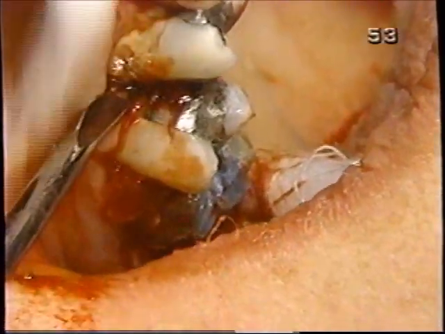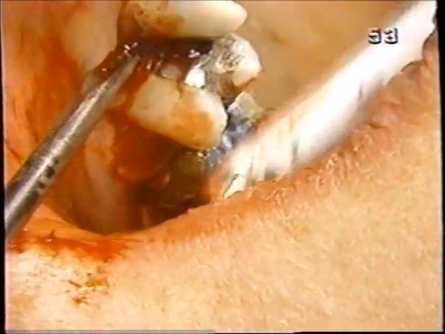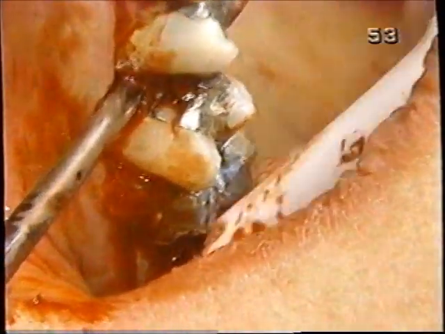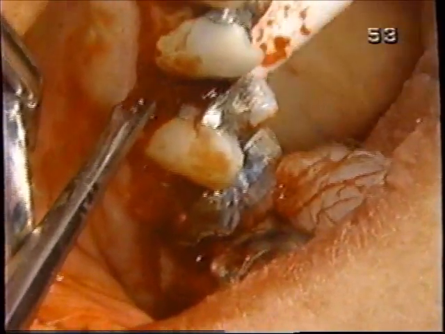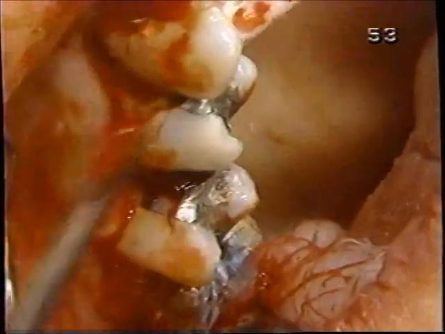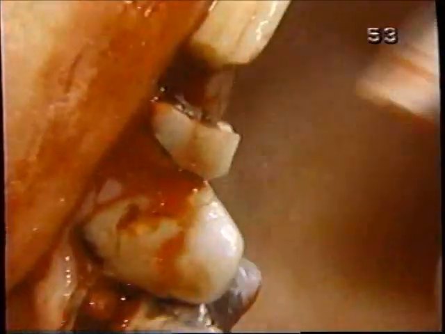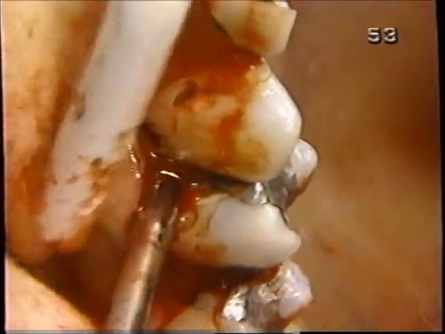Some people ask me, which way do you turn the 301? Do you turn it clockwise or counterclockwise? Well, generally it's counterclockwise against the tooth that you're removing, but as Peterson points out in his book, Contemporary Oral and Maxillofacial Surgery, you can do it either way.